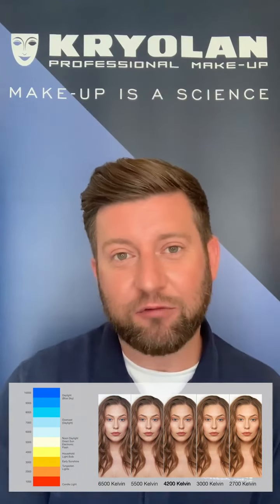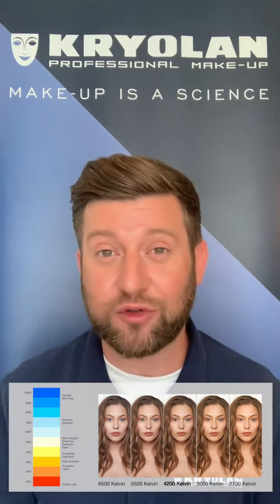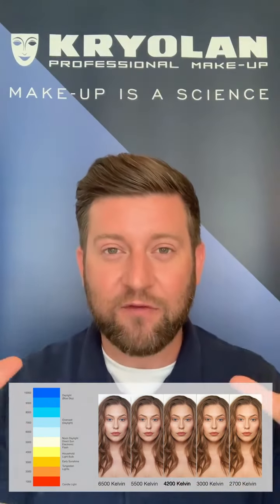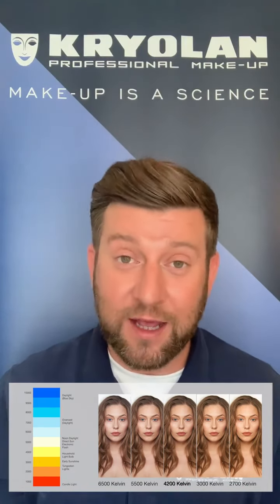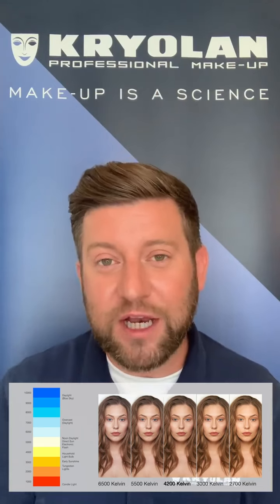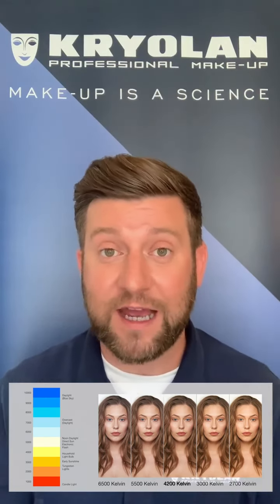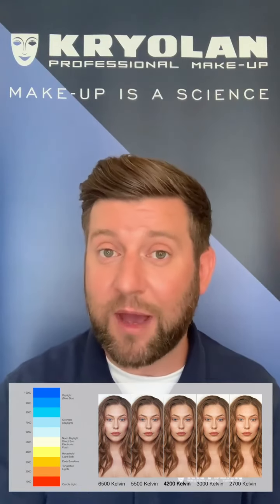And this is representative of candlelight. We all know that candlelight is quite romantic. Everybody looks great in candlelight because it adds that kind of warmth to the skin, and you have the beautiful shadows, and generally it showcases people in their best light. So it's really interesting to see exactly how light temperature affects our makeups as well.